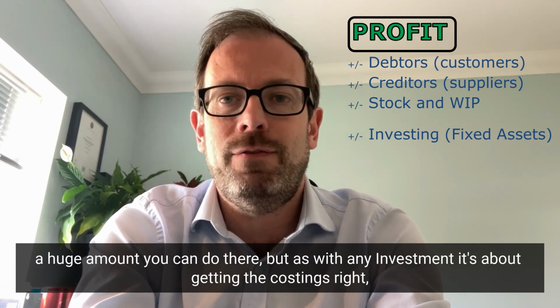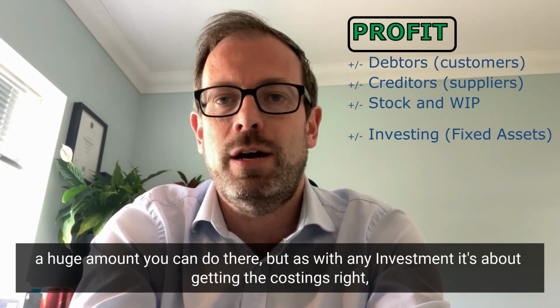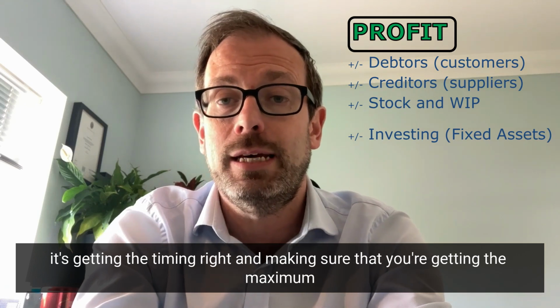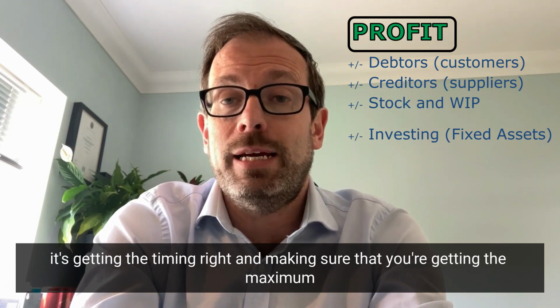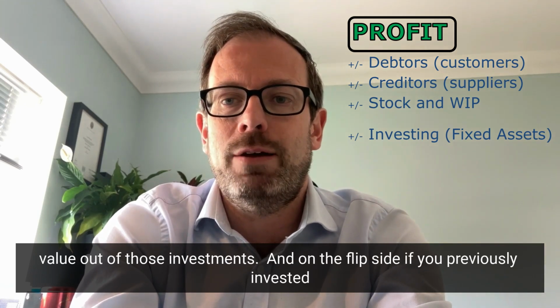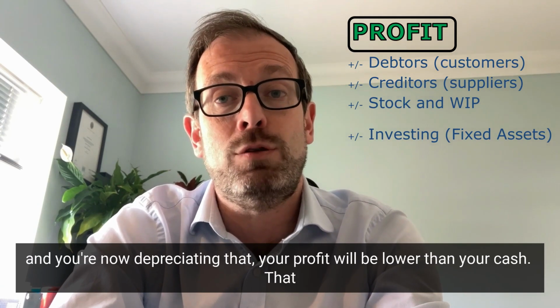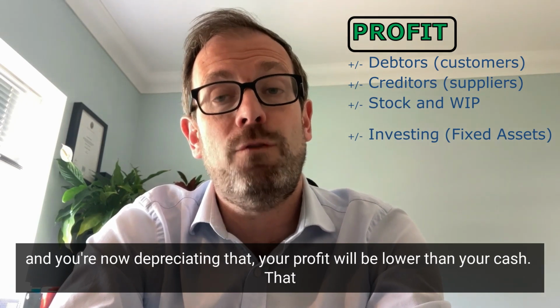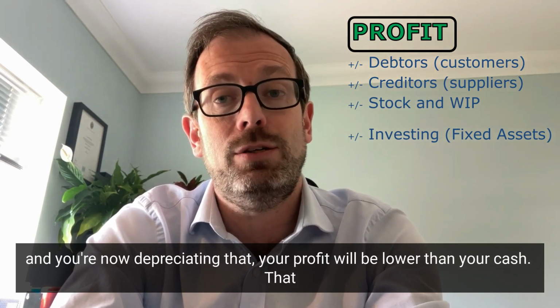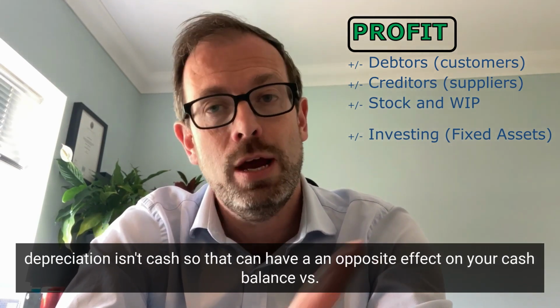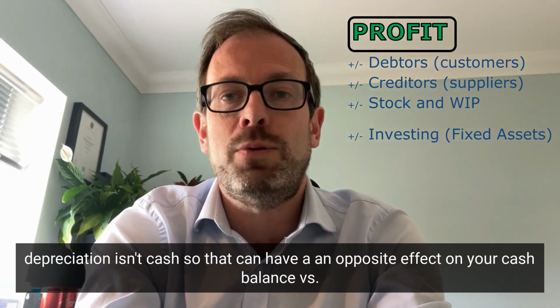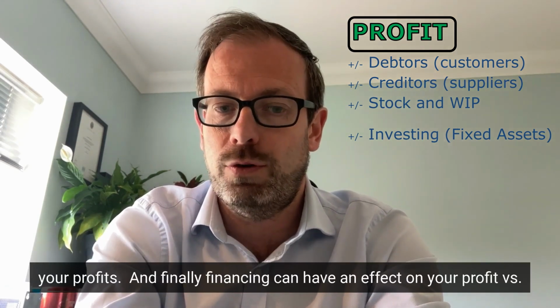But as with any investment, it's about getting the costings right, getting the timing right, and making sure that you're getting the maximum value out of those investments. On the flip side, if you previously invested and you're now depreciating that, your profit will be lower than your cash. That depreciation isn't cash, so that can have an opposite effect on your cash balance versus your profit.